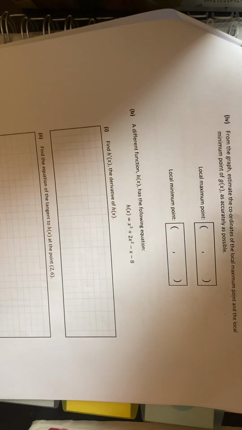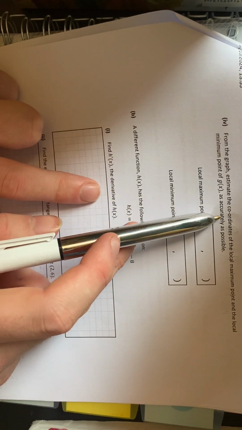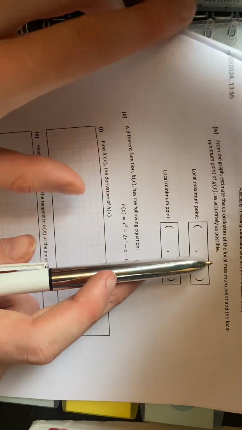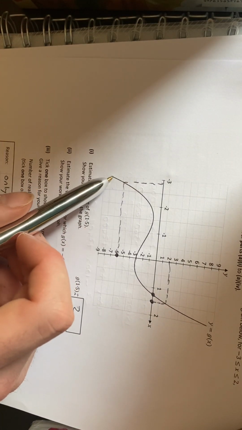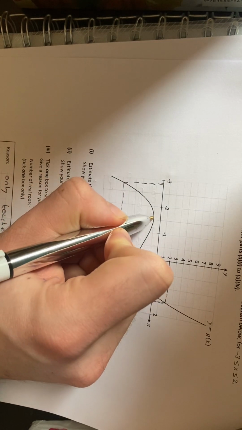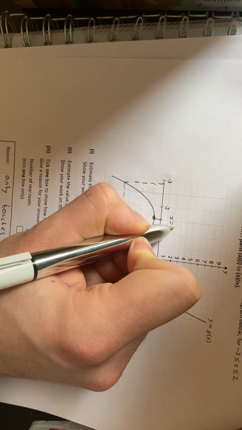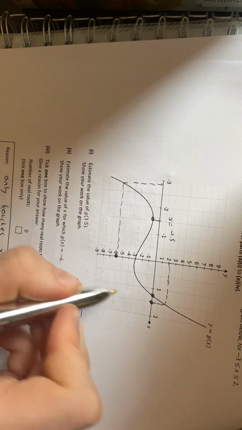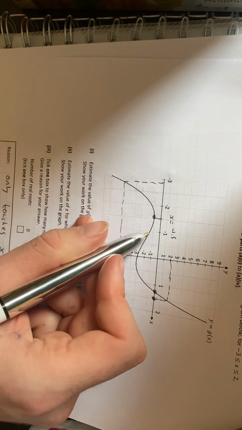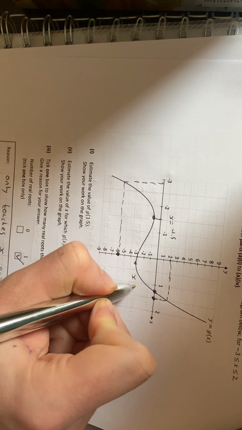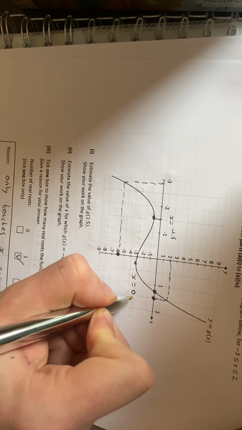And if we go on to the next page, we see the next part of the question. So it's asking us, from the graph, estimate the coordinates of the local maximum point and the local minimum point of g of x as accurately as possible. So if we go back here, our local maximum point is going to be for this part of the graph, and we see what point here is the maximum. It's going to be roughly here, and we're going to call that roughly at x equals -1.5. And then my local minimum point is going to be when the graph is down this way. So that's going to be down here, and it's going to be roughly at, I don't know, x equals 0.25, we'll say.